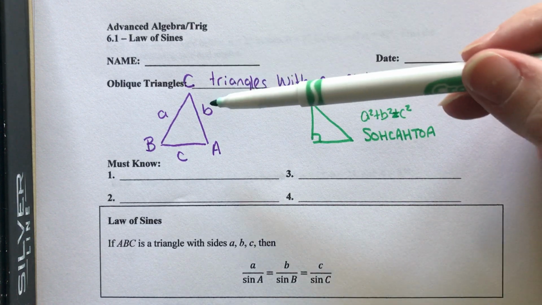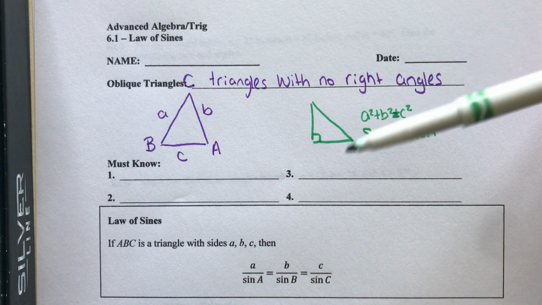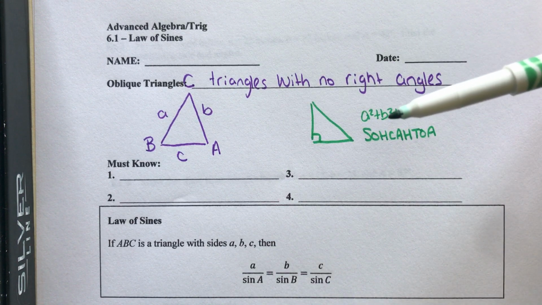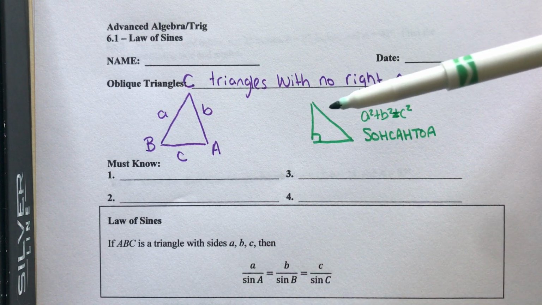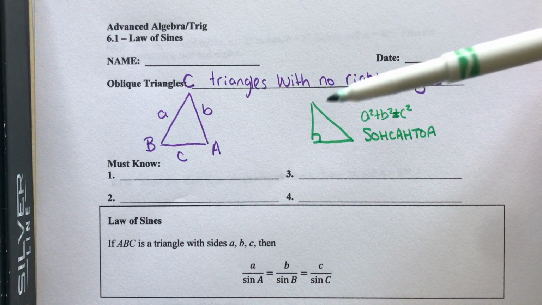So for an oblique triangle, we can't use SOHCAHTOA and we can't use the Pythagorean theorem because one of our angles is not a right angle. So we can use either the law of sines to help us or the law of cosines. And we have to have a certain combination of angles and sides to help us do this.